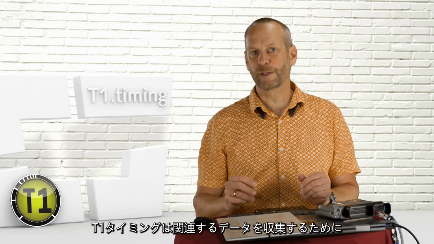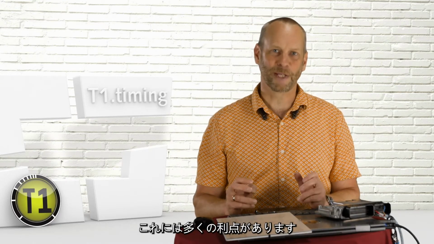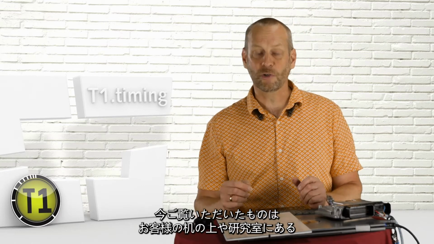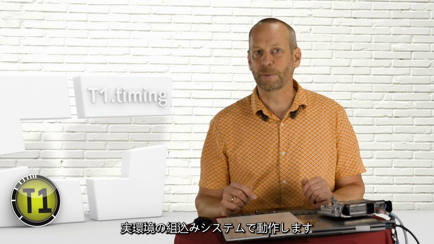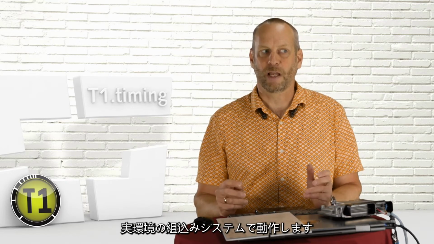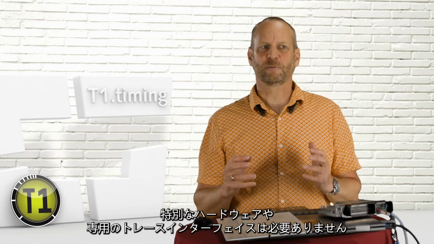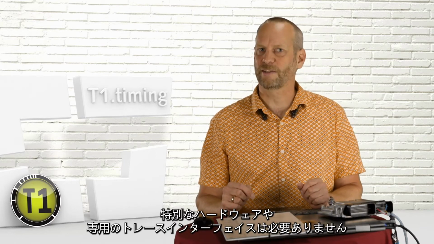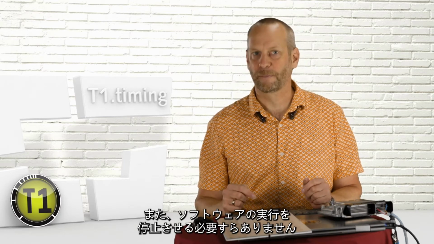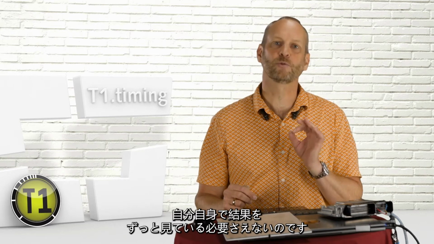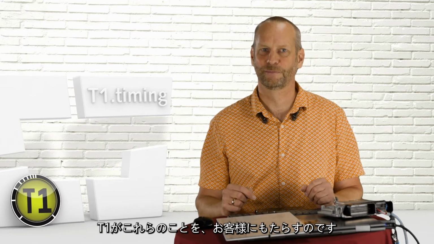T1 uses software instrumentation to collect the relevant data. This comes with many advantages. What you just saw works on your desk, in the lab, at the hill, in the real environment of your embedded system, well, actually in the final product itself. There's no need for any special hardware or dedicated trace interfaces. You also don't need to stop execution of your software. You don't even have to watch the results yourself all the time. T1 can do that for you.